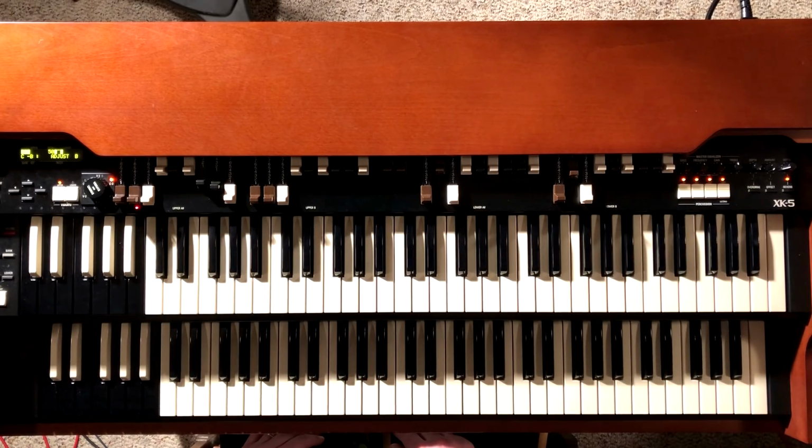Now, Keyclick is one of those things that the original Hammonds were quite known for, but it was something that Laurens Hammond himself did not like, and he attempted to mitigate it and minimize it as much as he could throughout the years by using certain filter networks and such. But it's become a signature of the Hammond sound, and it's something that jazz players and gospel players and rock players actually really like. So we can tweak the Keyclick to match the level that we prefer.